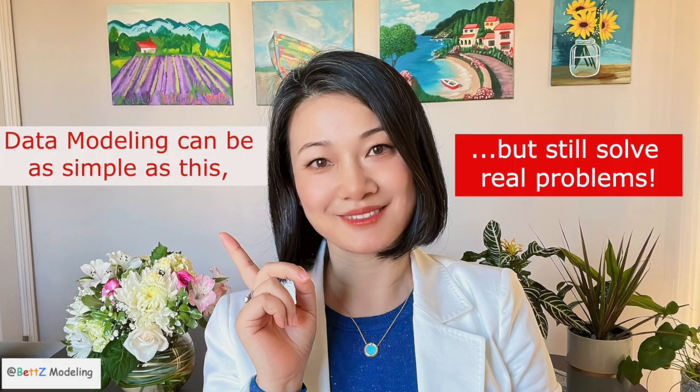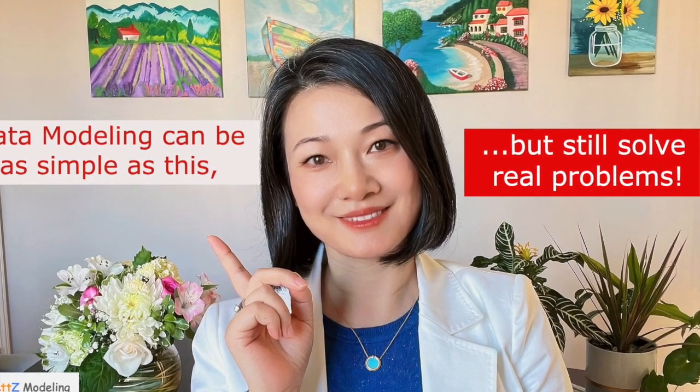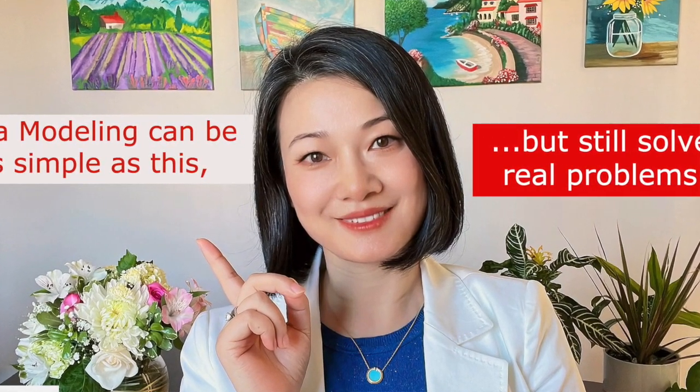The two videos I shared earlier both involved JavaScript. You may say, what if I don't know JavaScript and have no interest in learning? As long as you know high school, even middle school math, you can build your own model. In this video, I'm going to use a very simple example to demonstrate what I mean by data modeling can be as simple as this, but still solve a real problem.